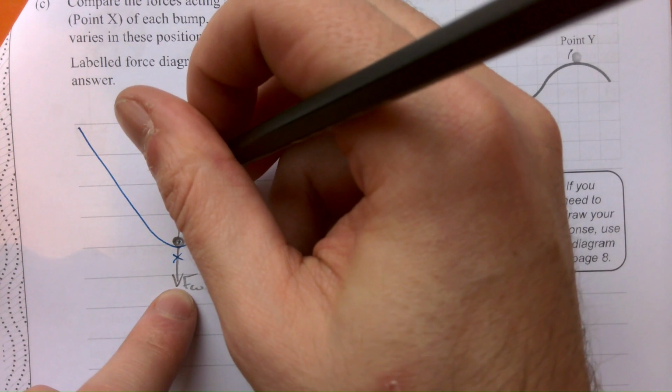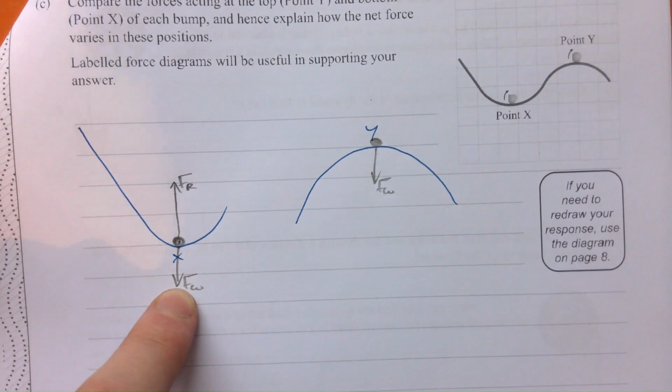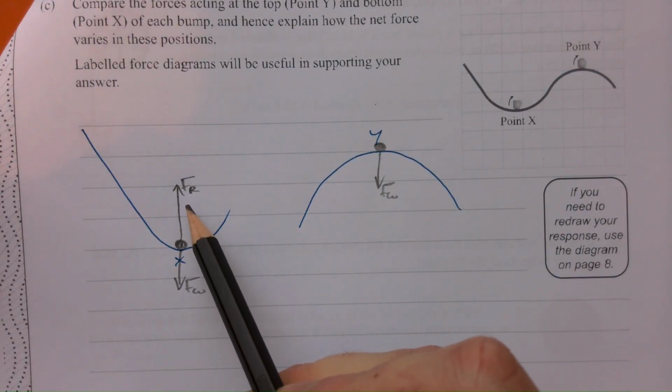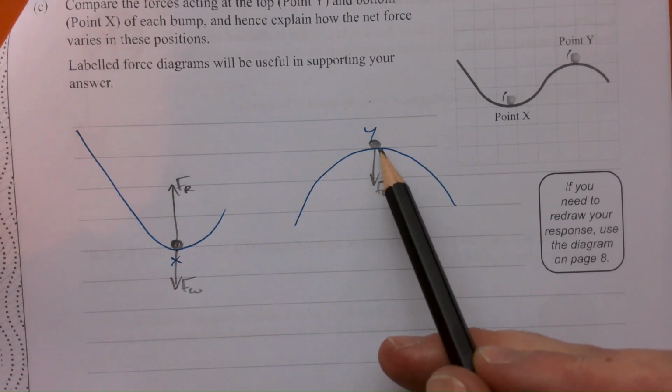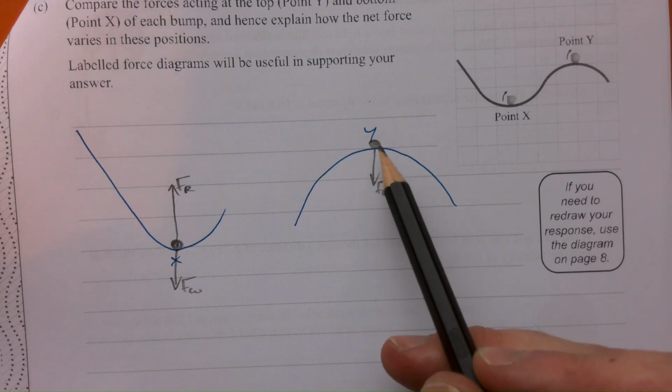Otherwise the ball wouldn't turn upwards through the curve at all. And so the reaction force goes here. On this side, this time, the reaction force cannot act downwards, it must still be acting upwards.